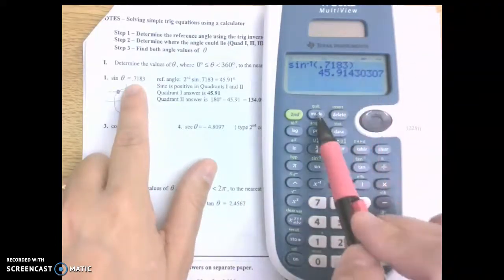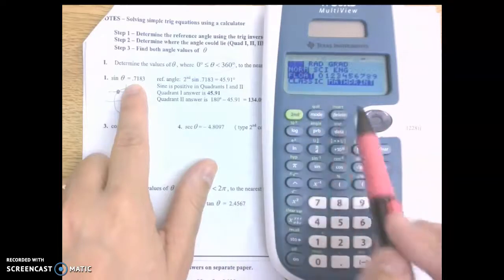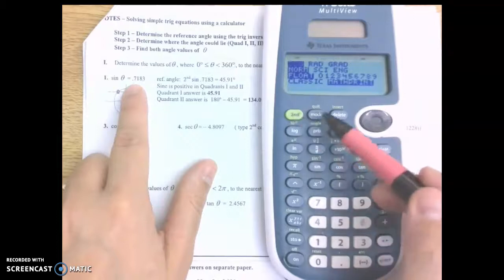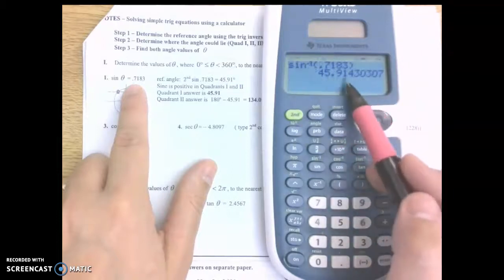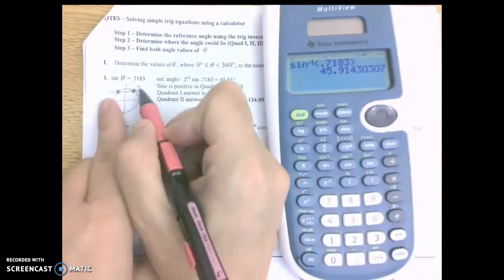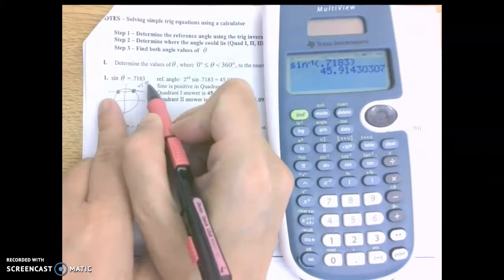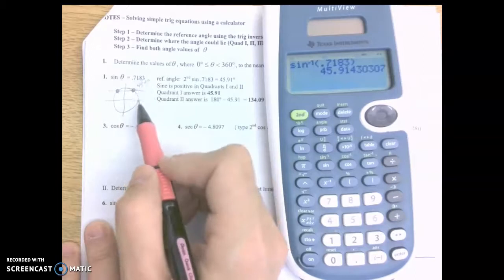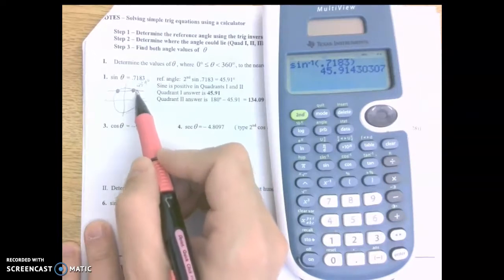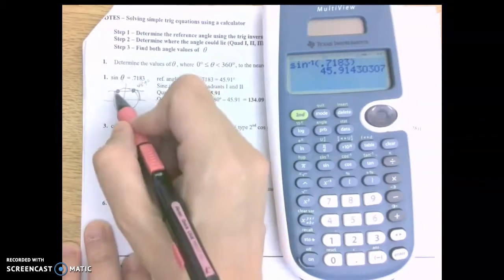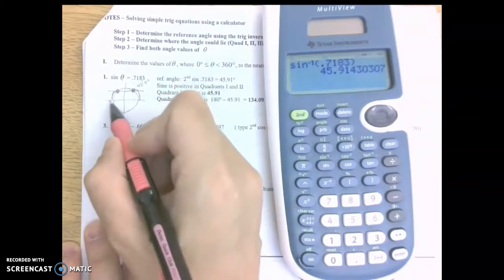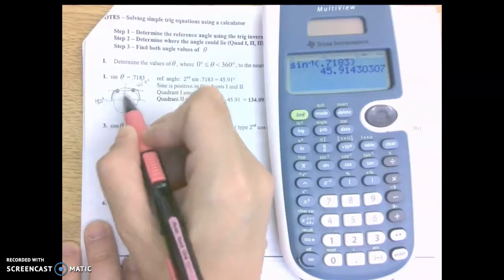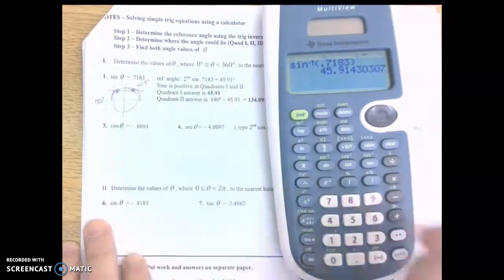Now I've already changed my mode to degrees. So if you don't get that answer, you need to change your mode to degrees. Second, quit. And so I'm at 45.9. So this angle right here is 45.9 degrees. Now, I also have another angle. So this distance from here to here is 45.9, and so is this one. They're symmetrical. So if this is 180 degrees, then I can subtract 45.9 to get this angle right here.